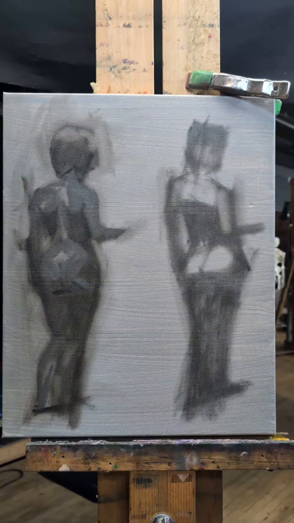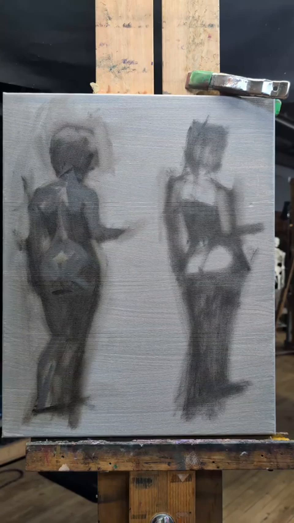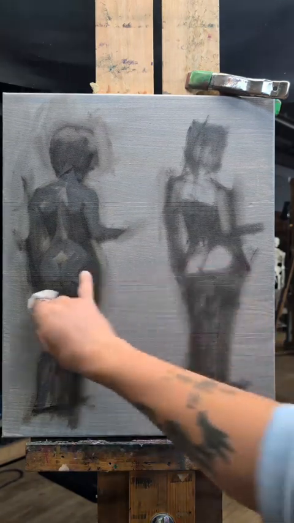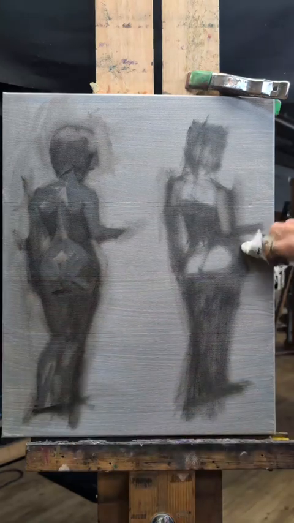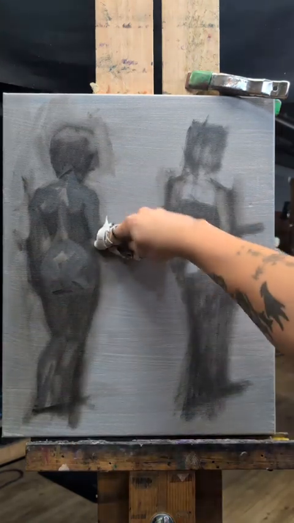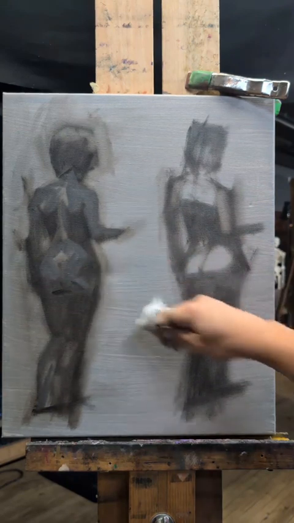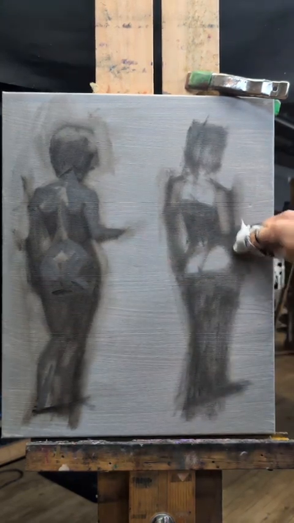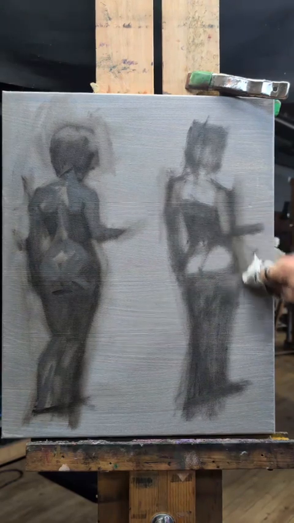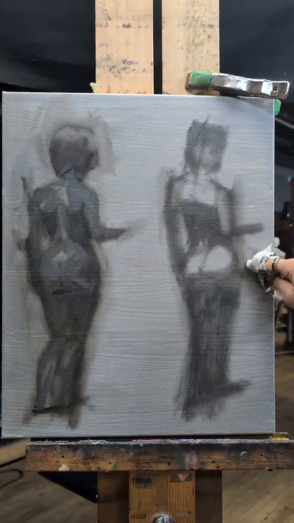Actually, I want to get the proportions a little bit more accurate. So I noticed that the hips are a little wide in here compared to where they are here. So what am I going to do? I noticed that here, there's a little bit more space underneath the arm. So I'm going to remove some of that medium to thin up the hips a little bit.